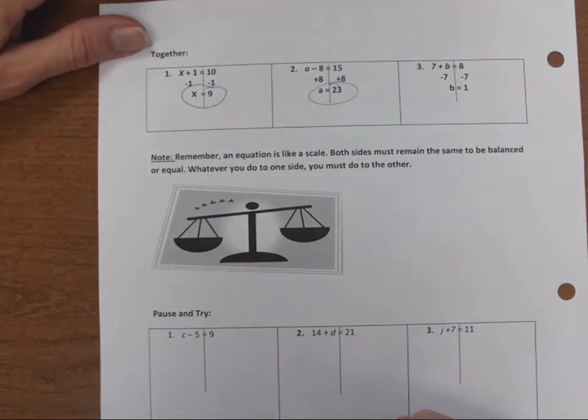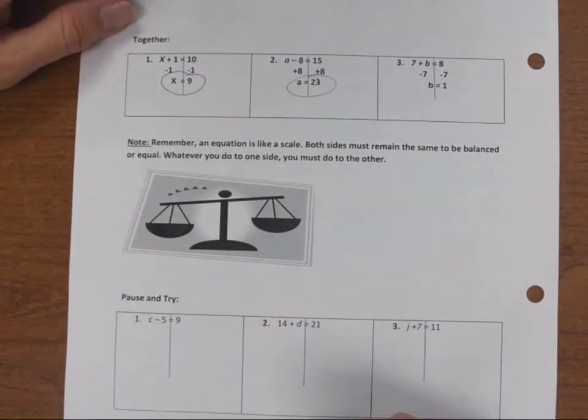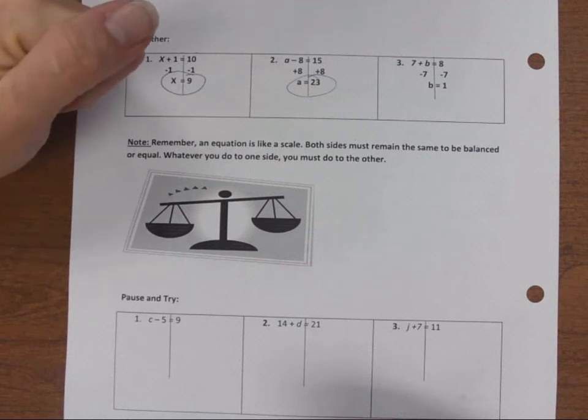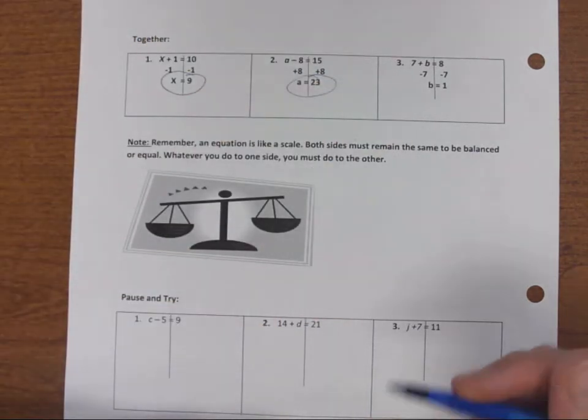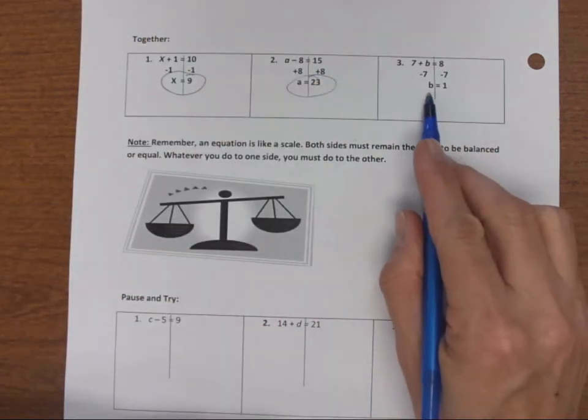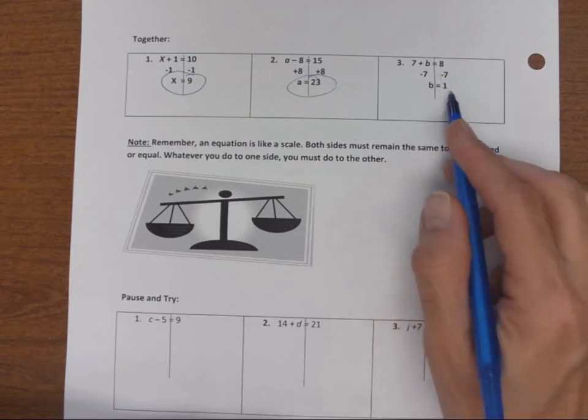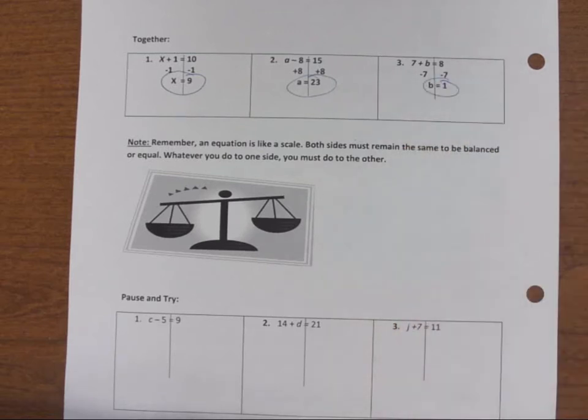Okay, 7 plus b equals 8. Right now, 7 is being added to b. We want b by itself, so we subtract 7 from both sides. That leaves us with just the variable b on this side, and 8 take away 7 is 1, so we find out that b equals 1.